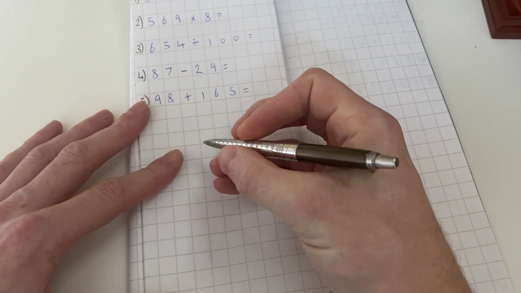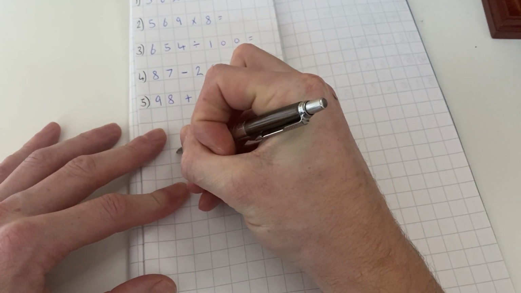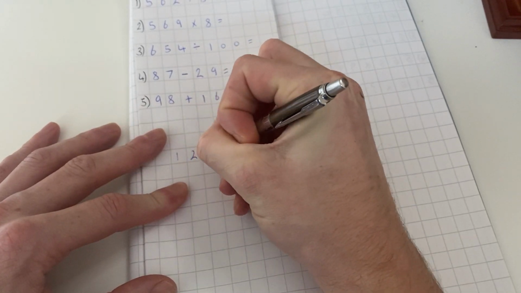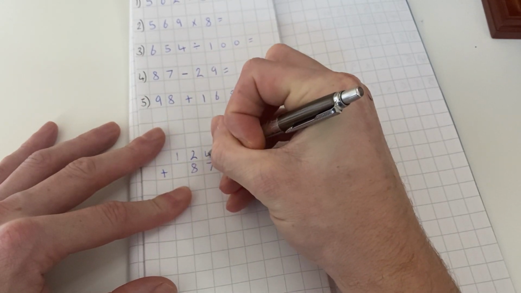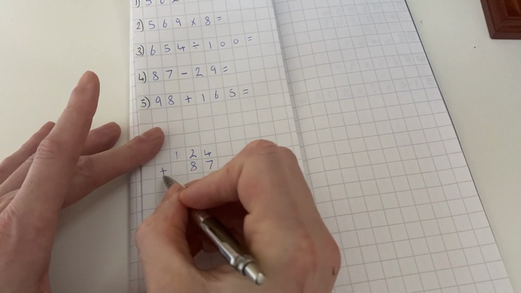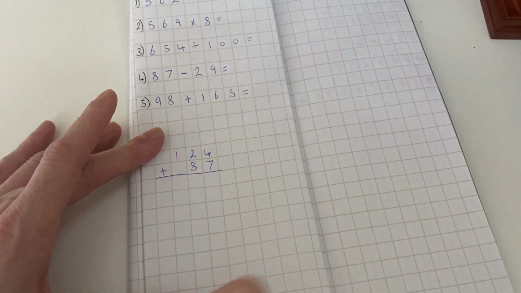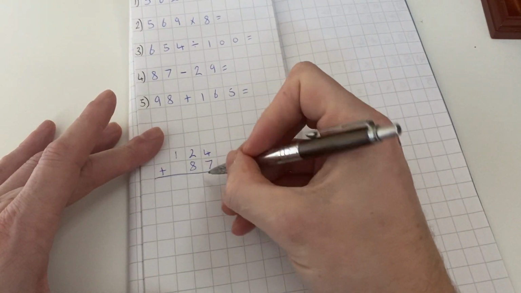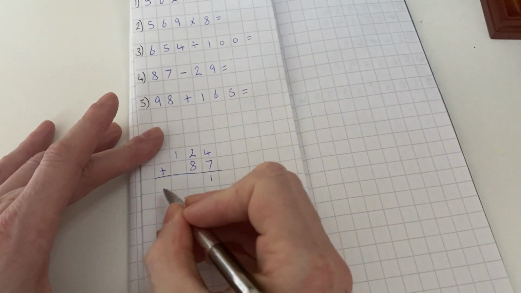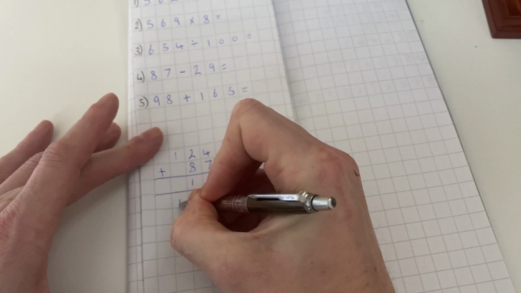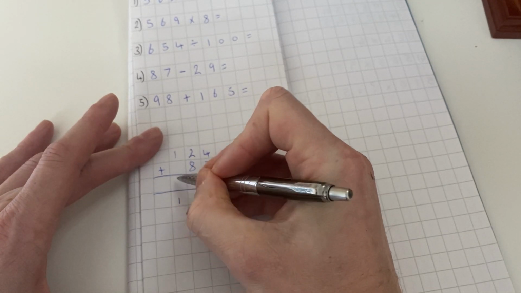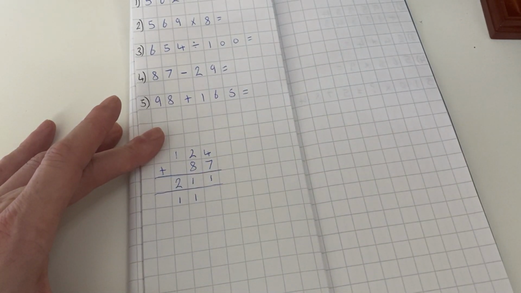So we had a simple question that was, say, 124 add 87. So that's our question there, and we work out the answer as normal. So 4 plus 7 equals 11. 2 plus 8 is 10, plus 1 is 11 again. And then 1 plus 1 equals 2. So that answer is 211.